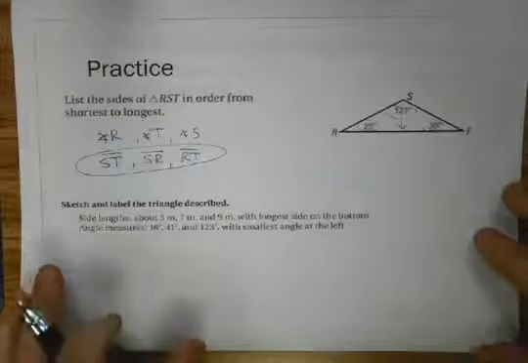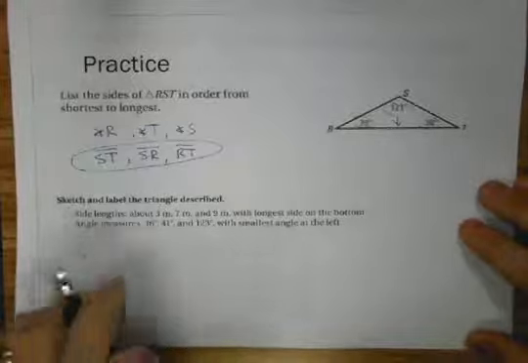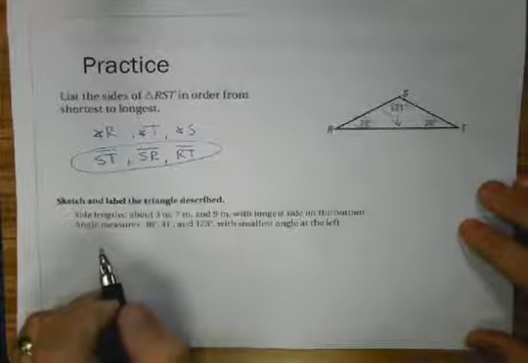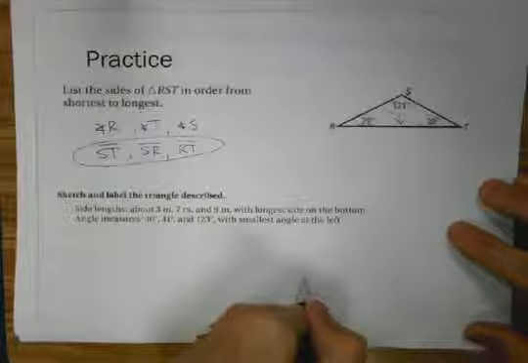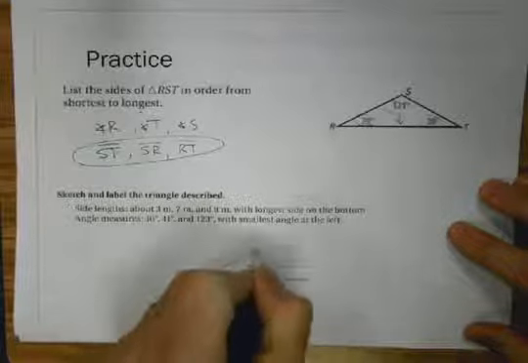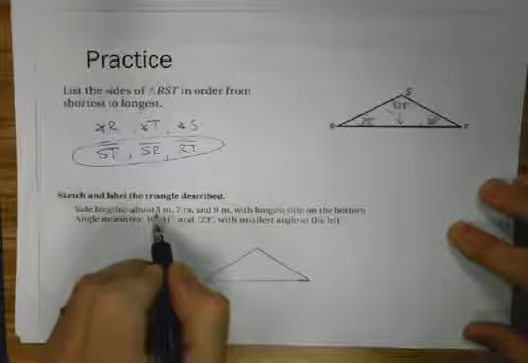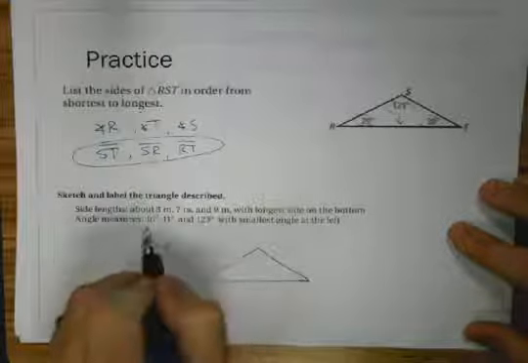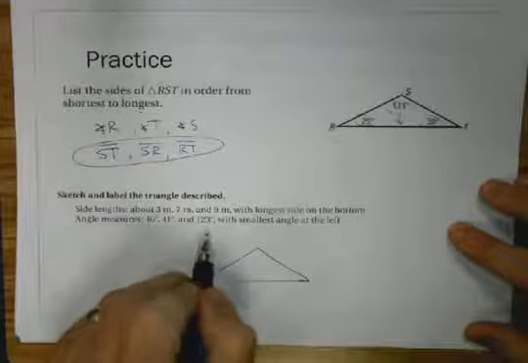So from shortest to longest is those three sides. Be careful not to switch the order. Shortest to longest, longest to shortest. You could easily switch those, reverse them, and you end up with the wrong answer, even though you might have done the correct process.